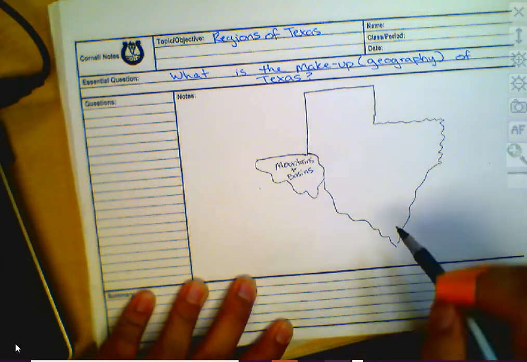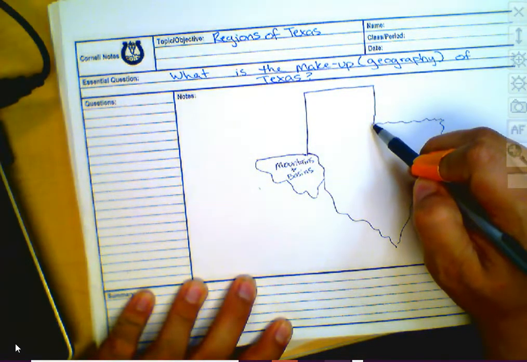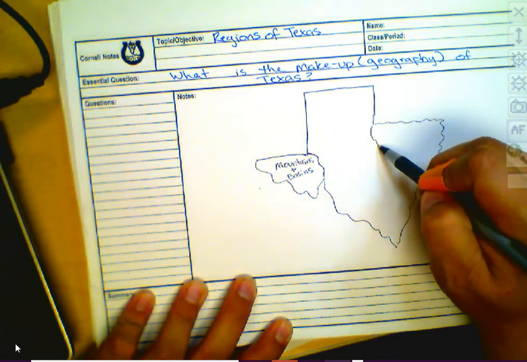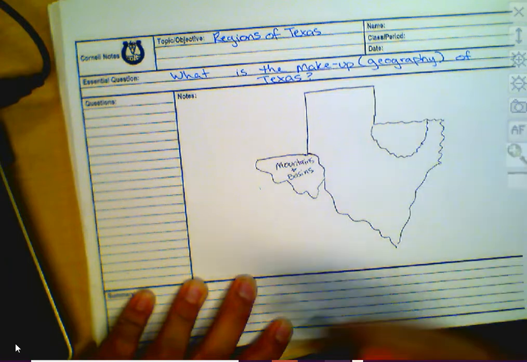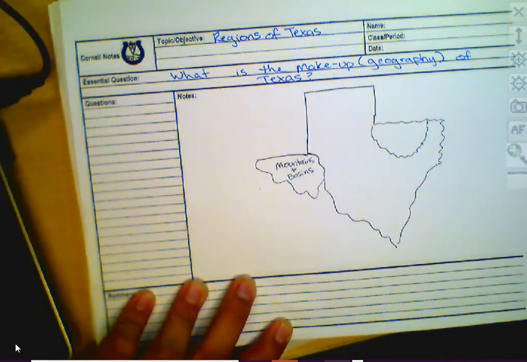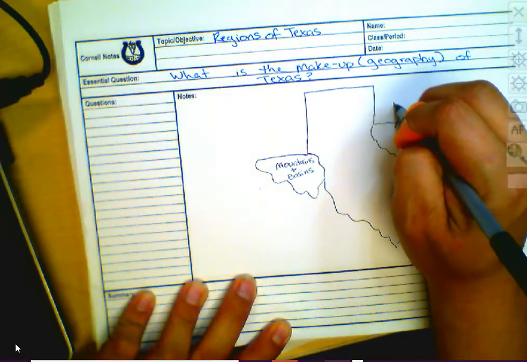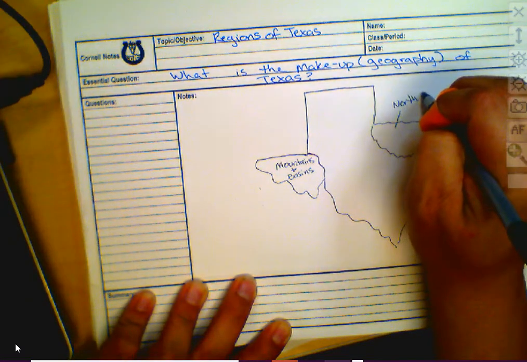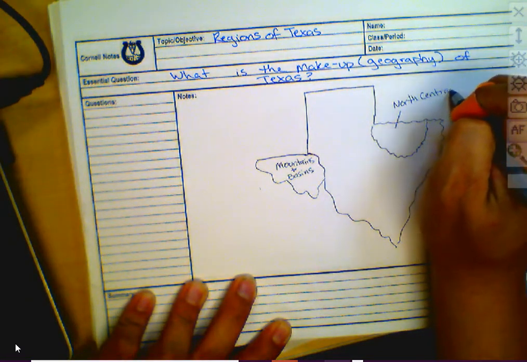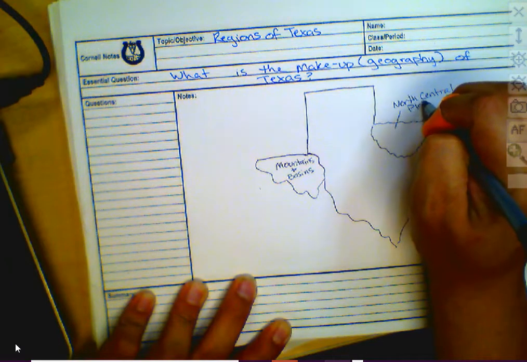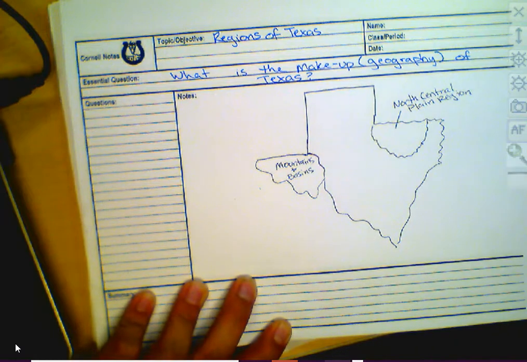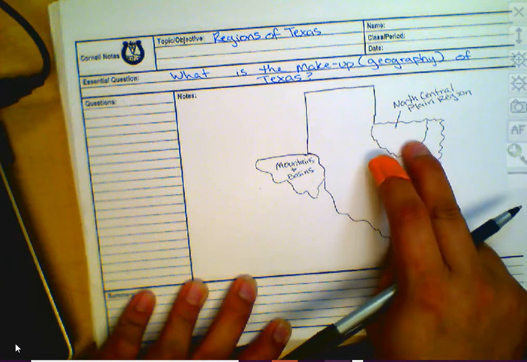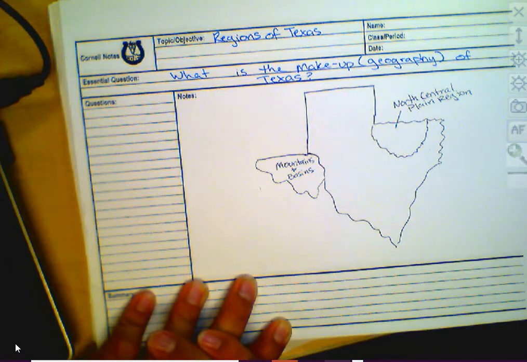Now from there we're going to come over here and do the 2 smallest ones first. We're going to squiggle a line right around here. This is called the North Central Plains region. North Central Plains. This is actually where we live, and I'm going to show you that in a minute.